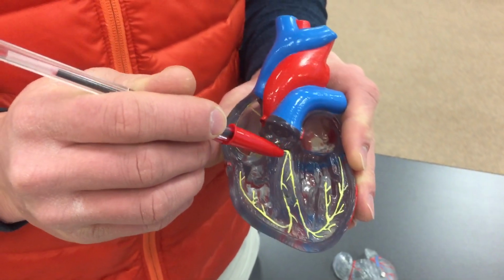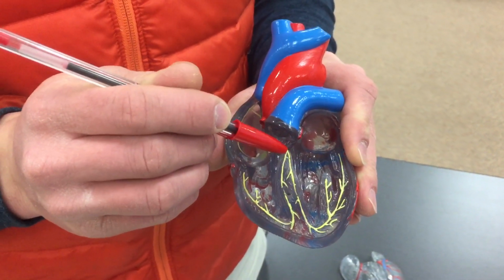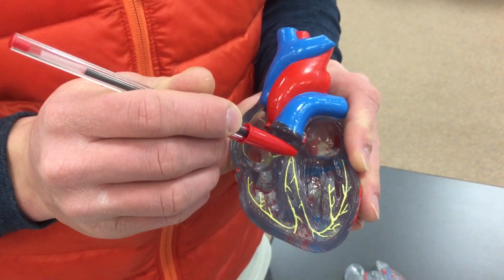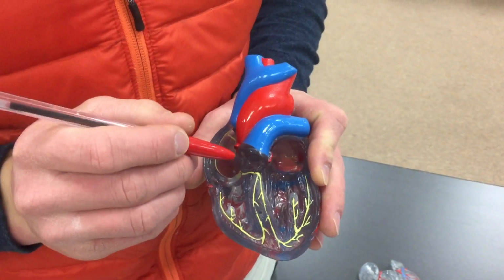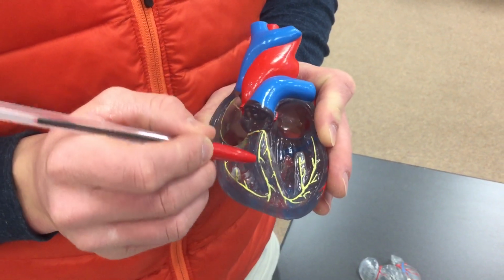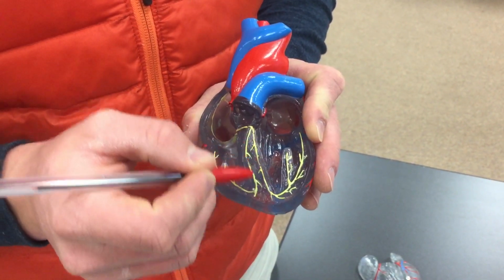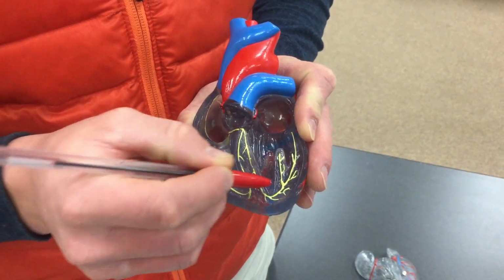At the top of the interventricular septum, it's going to be the bundle of His, or the atrioventricular bundle. And it's going to go from there down here, which are called bundle branches. The bundle branches are going to go to Purkinje fibers.